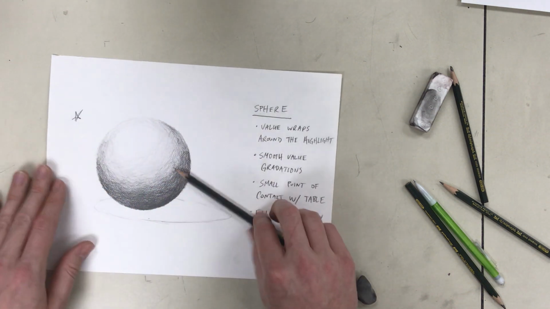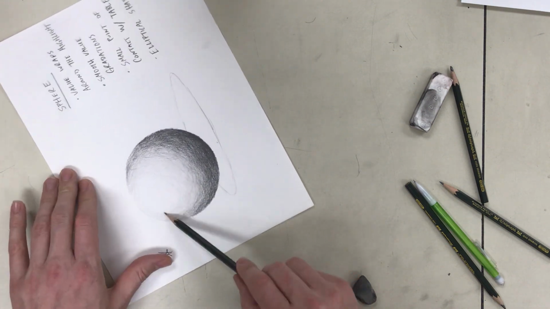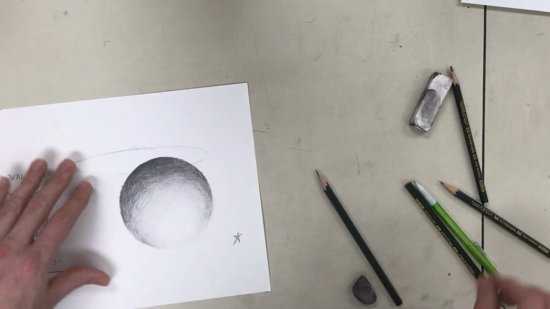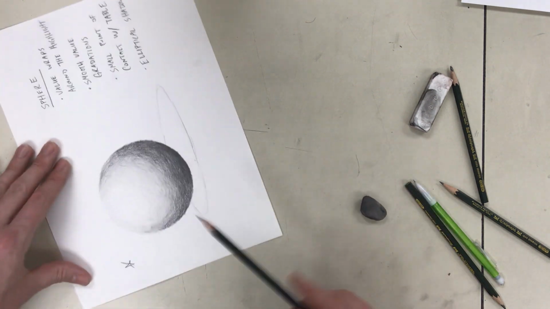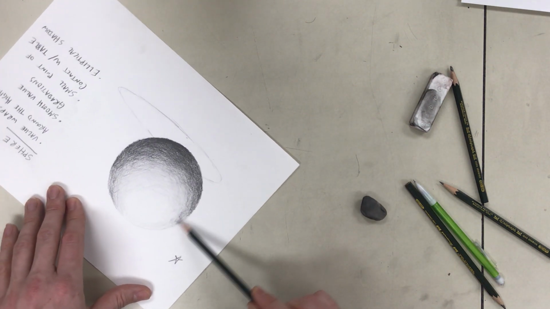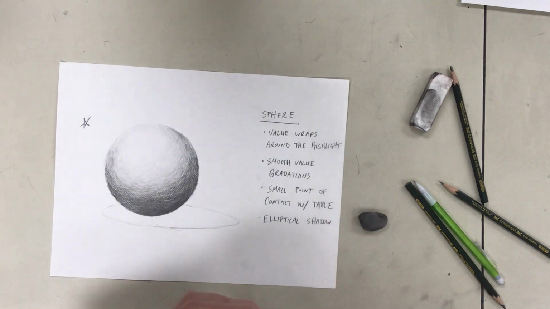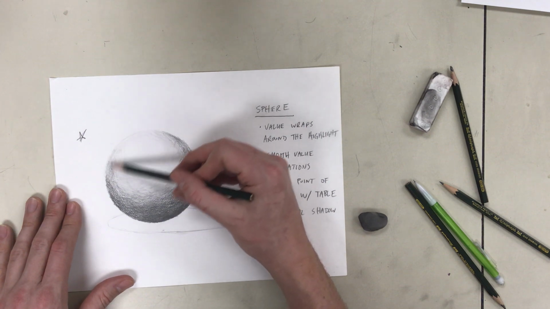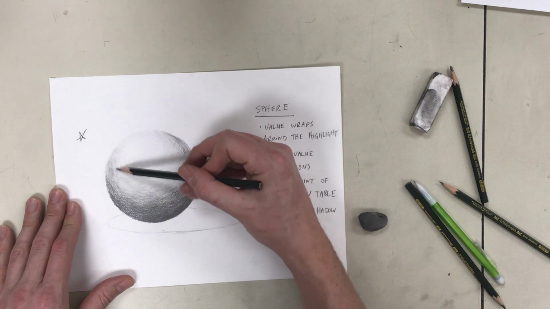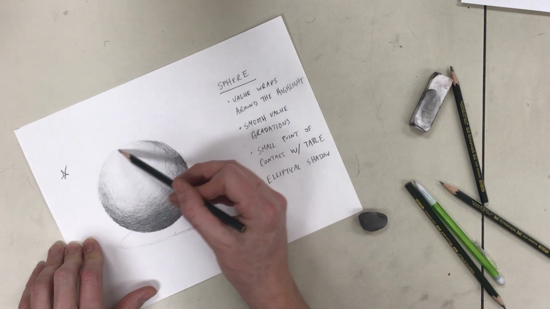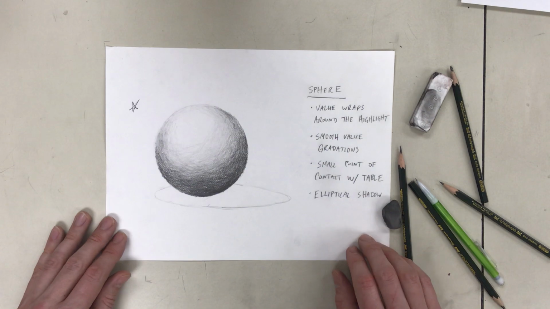Again, no finger smearing. It's not necessary when you have good pencil control and a good eye for gradation. Okay, that looks pretty good. Just this one edge here that is bothering me. And I'll be back in one second to finish the shadow.